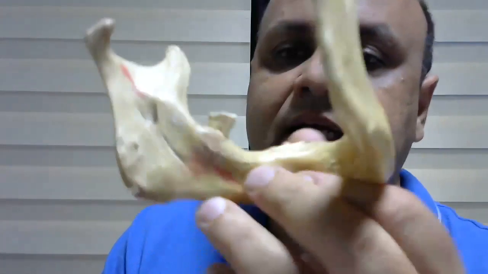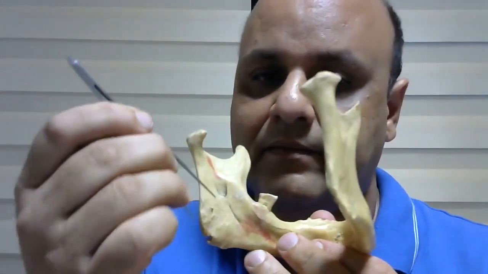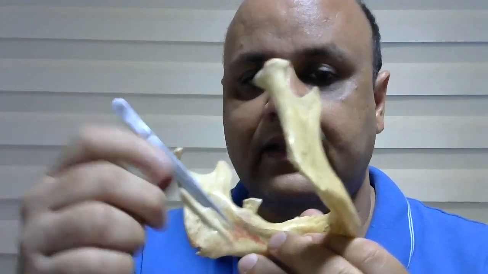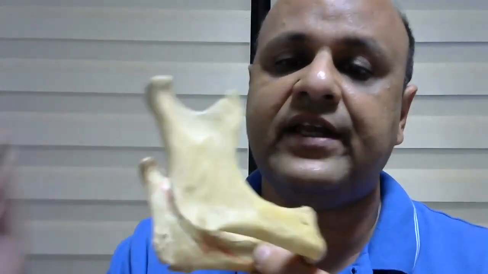So what happens is that the inferior alveolar nerves and vessels enter the mandibular canal through the mandibular foramen like this. And then they supply the teeth, and then when the inferior alveolar nerves come out through the mental foramen, we call them the mental nerves and vessels.